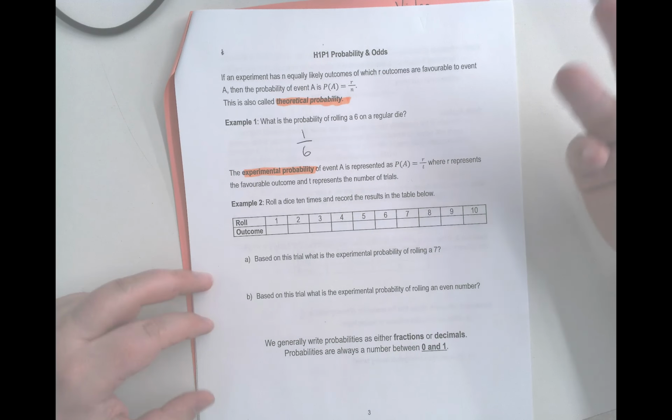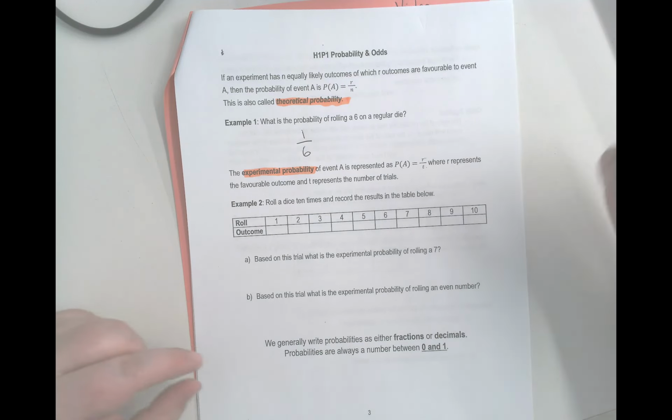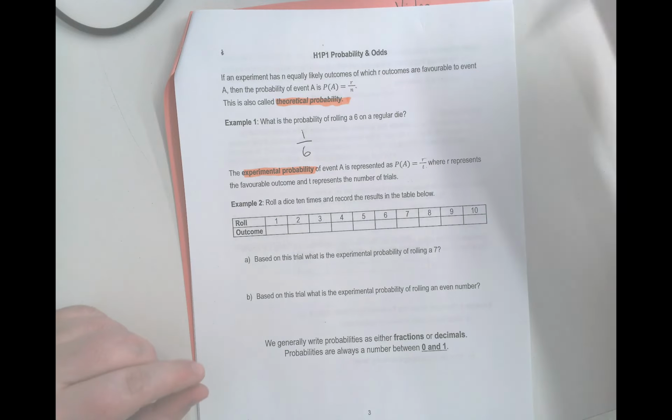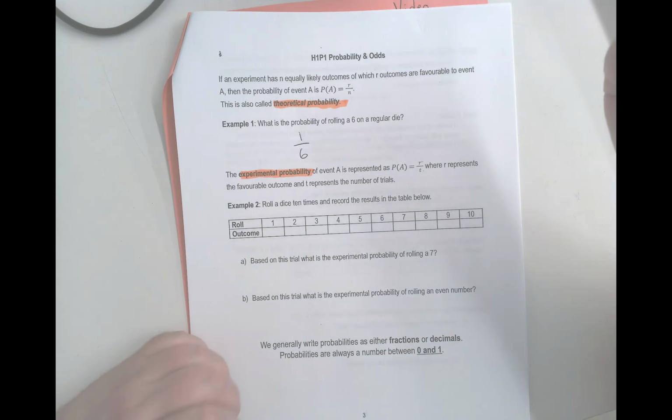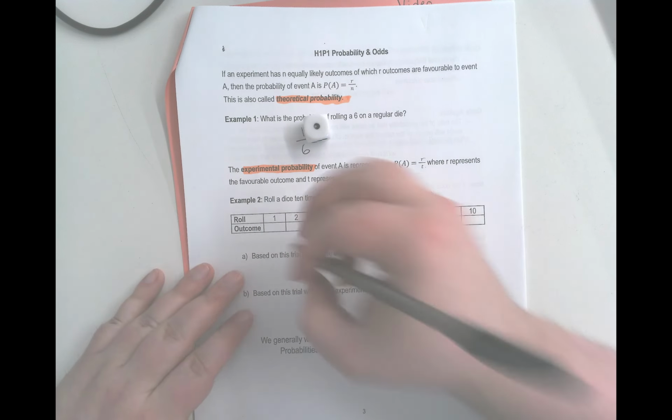The setup is still the same. It's still some number over some number. Only now my bottom number, my denominator, is going to be the number of trials, the number of times that I actually did something. So we're going to take a look at a second example here. We're going to roll a die 10 times, and we're going to record the results below. We've already got this table set up, so let's go ahead and roll it.